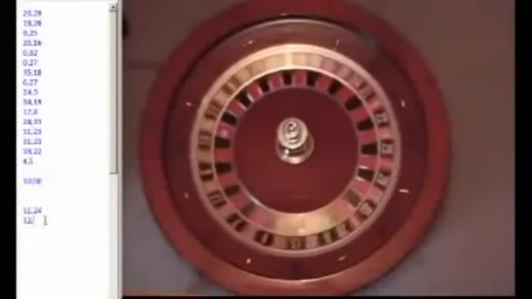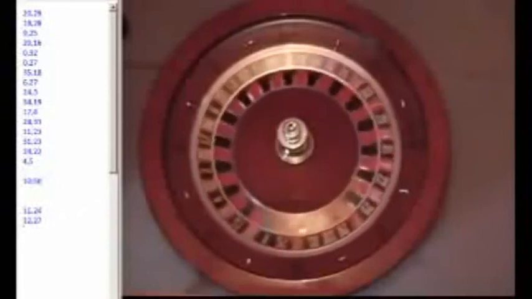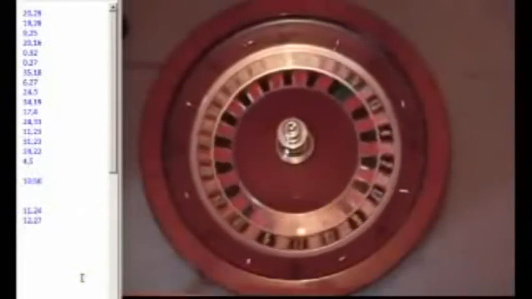Normally we would actually skip this particular spin, because the rotor speed's outside the norm. Actually missed that one, but it was around about 32, I think.